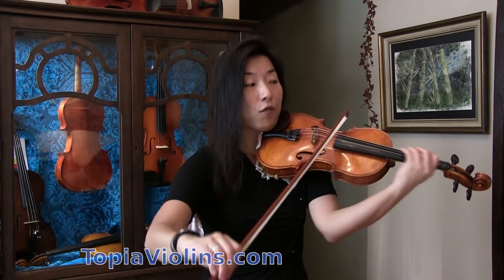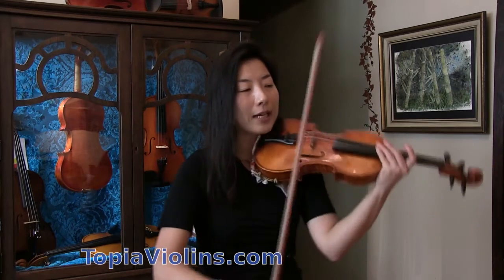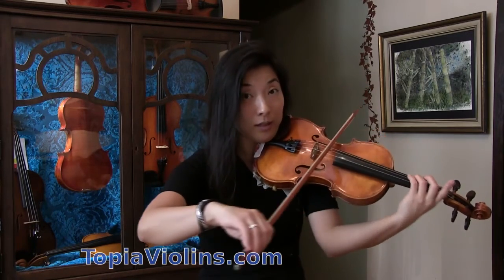And then when it goes back to the first theme, you can play a little more. Also, as you can see, there are sometimes repeating notes, like this. And it repeats again.